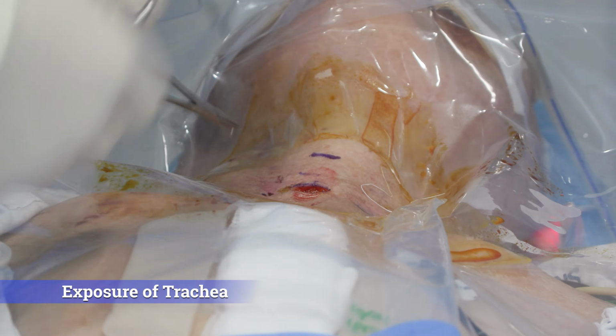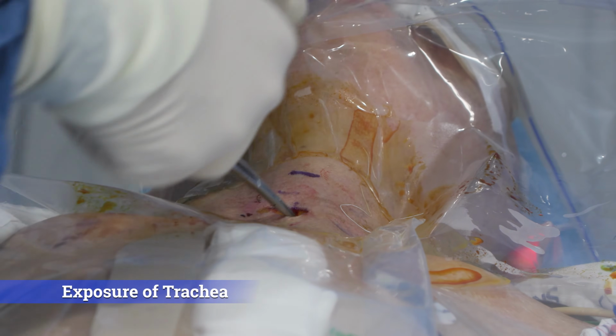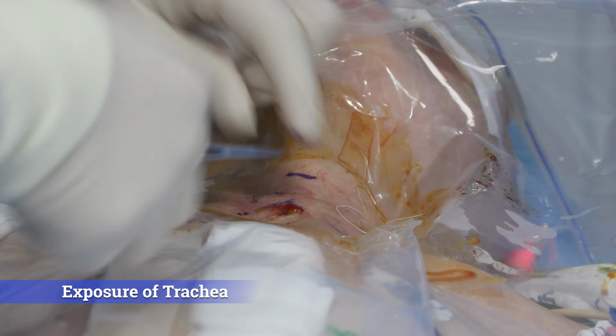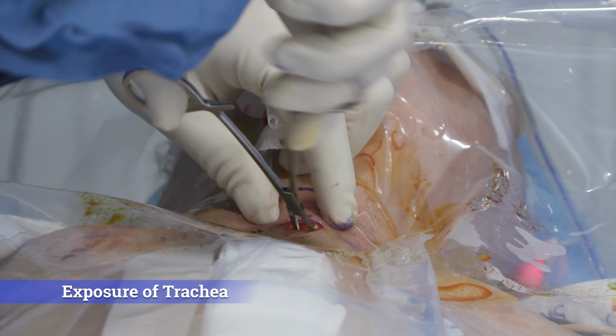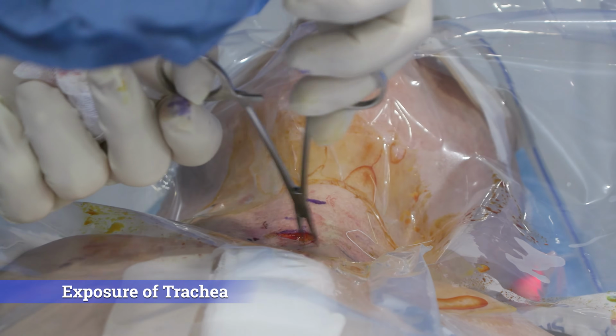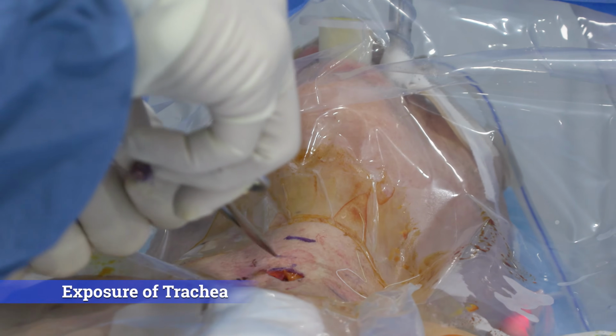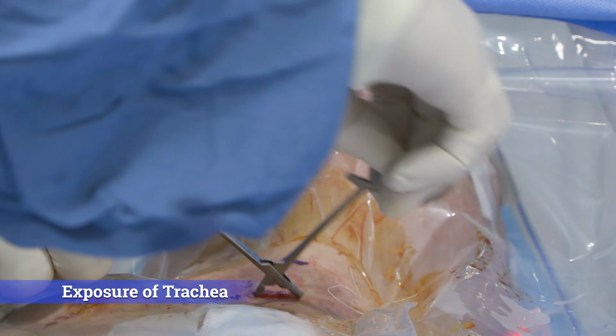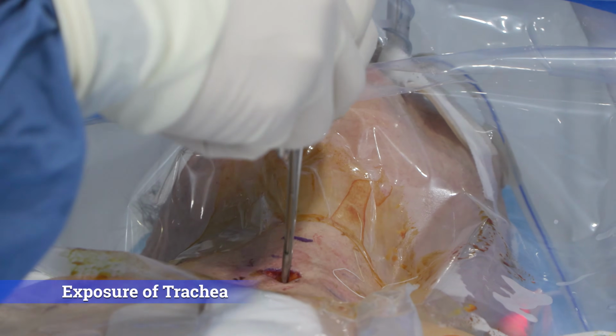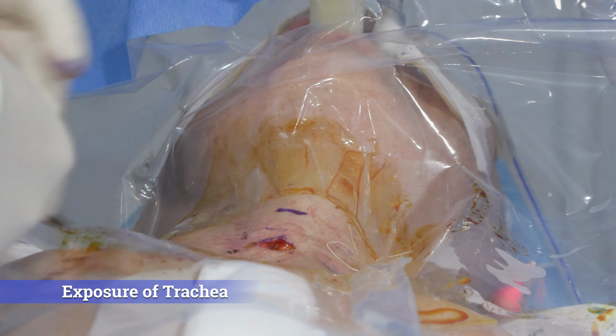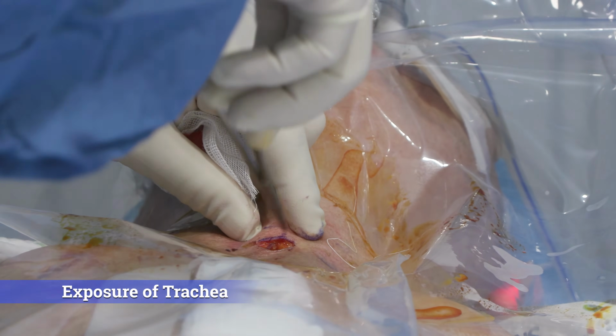An electrocautery device is prepared for hemostasis, but in most cases dissection with only a mosquito forceps is sufficient to expose the trachea. Once the trachea is exposed, the endotracheal tube is withdrawn slightly from the patient's head side so that it does not obstruct the site where PDT will be performed.